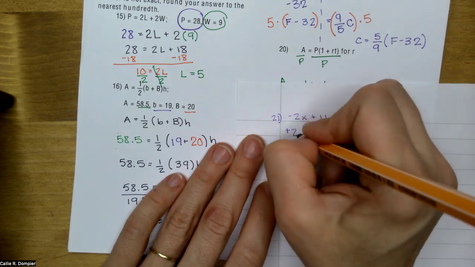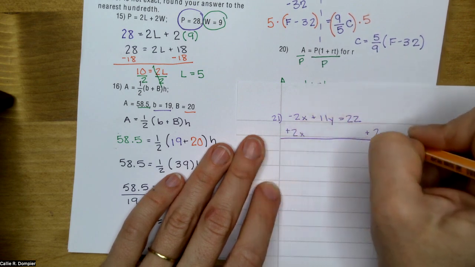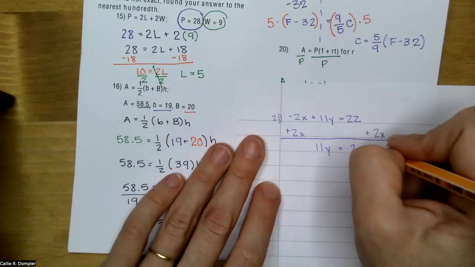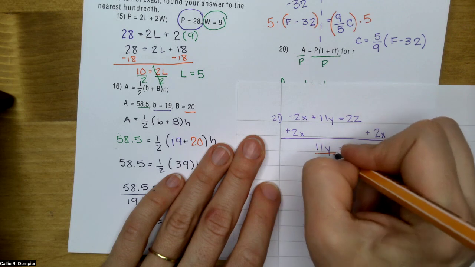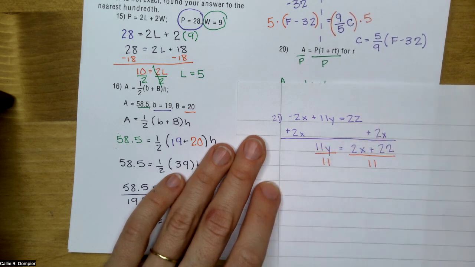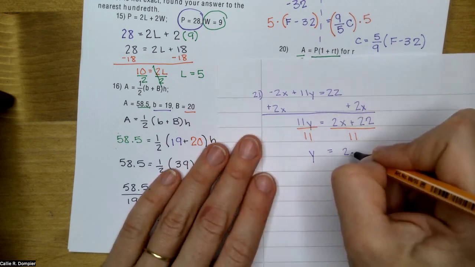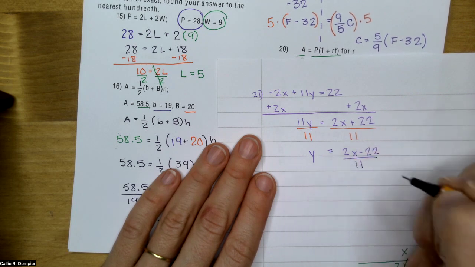So we're going to add 2x, add 2x. 11y equals 2x plus 22. Divided by 11, we get y alone. And we get y equals 2x minus 22 over 11.